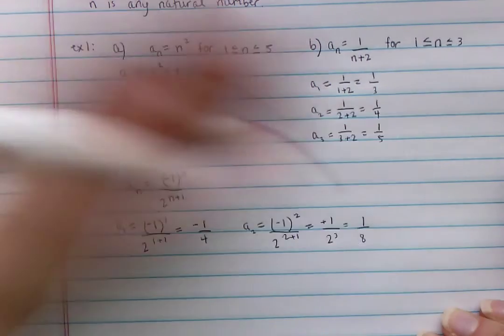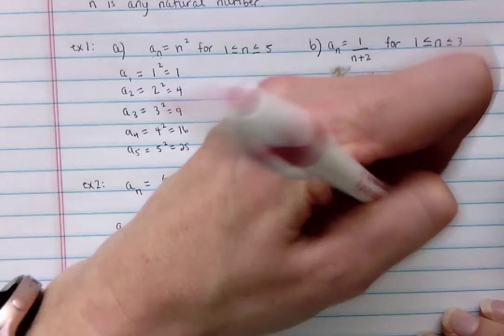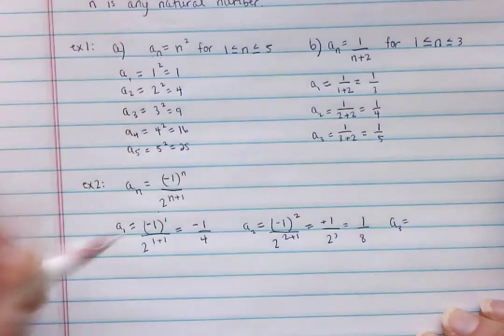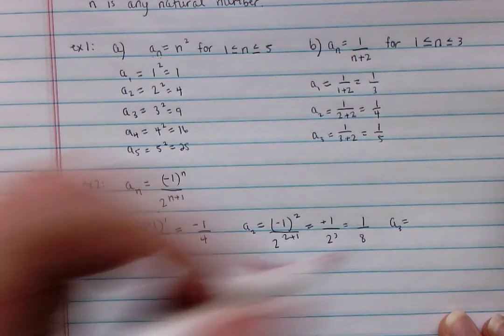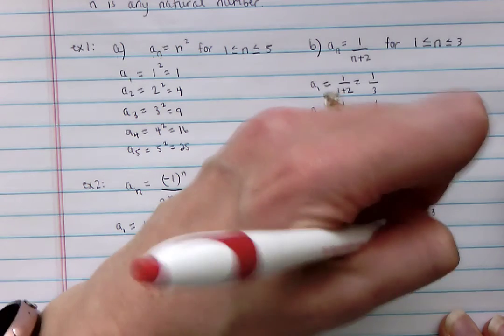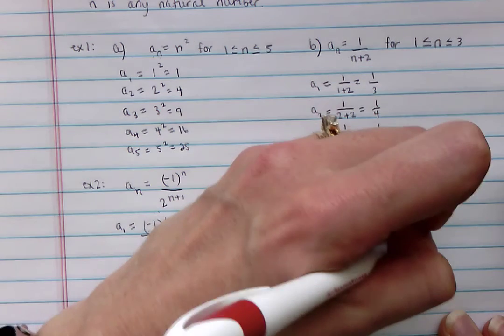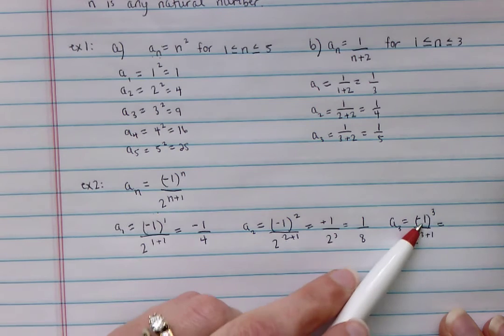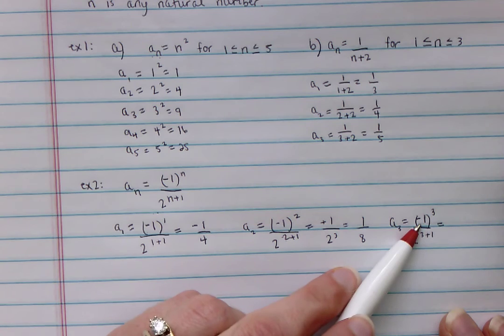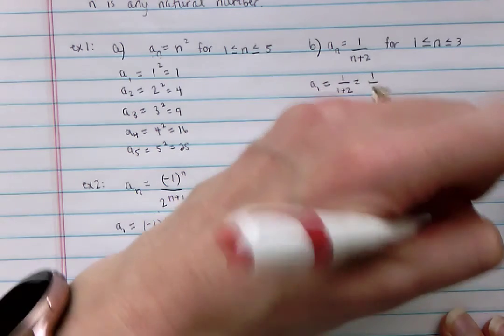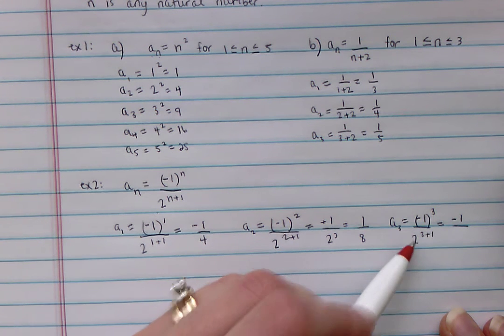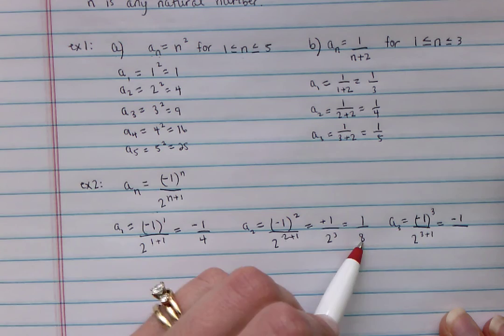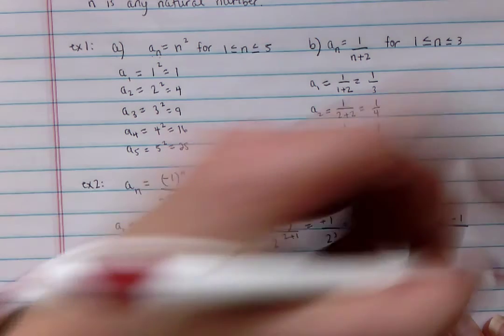And so that will be 1/8. Okay? And then the third one, the last one that we have to list, is a sub 3, the third term, negative 1 to the third power over 2 to the 3 plus 1. Negative 1 to an odd power, negative 1 times negative 1 times negative 1, that's negative 1. And then 2 to the fourth power, this is the third power, was 8. So now do another 2 times 2 again. So this is 16.